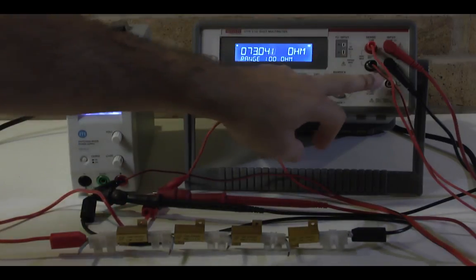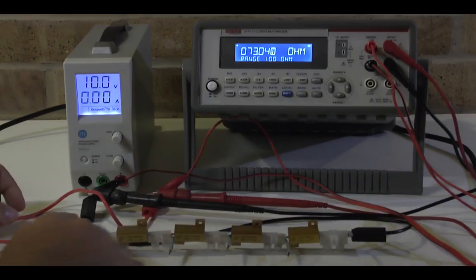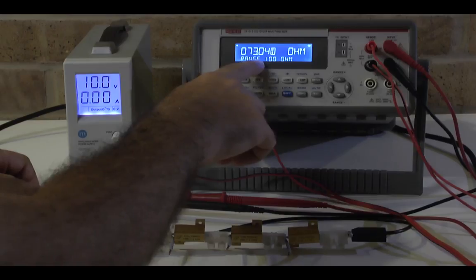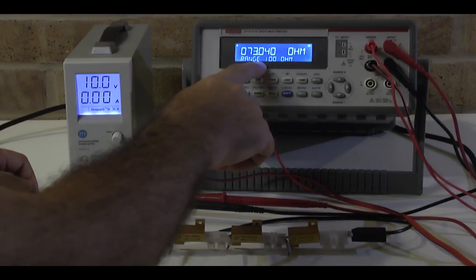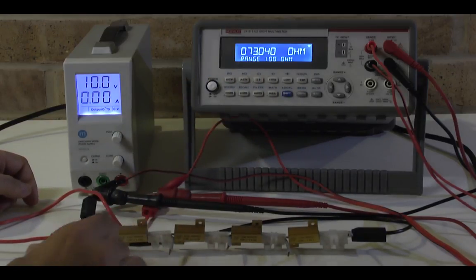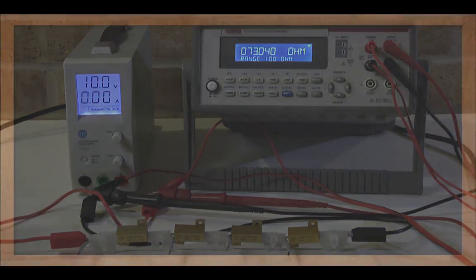So we measure a 4-wire test that includes the leads and the resistance, and have a total of 73.4040. We take note of that. Now I will go to each individual resistor and we add them now as well.